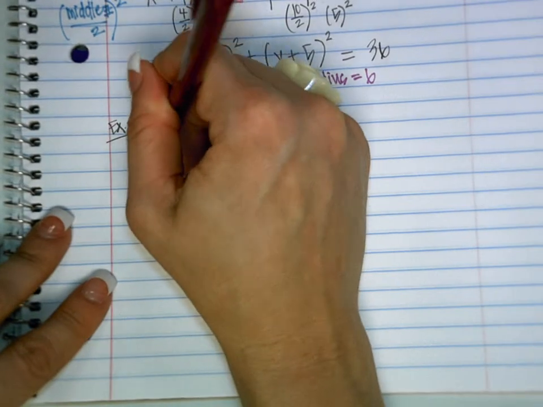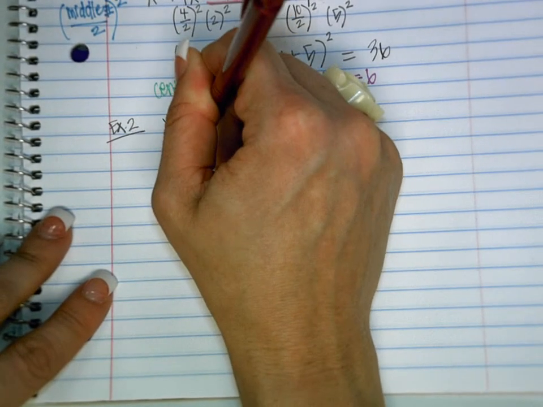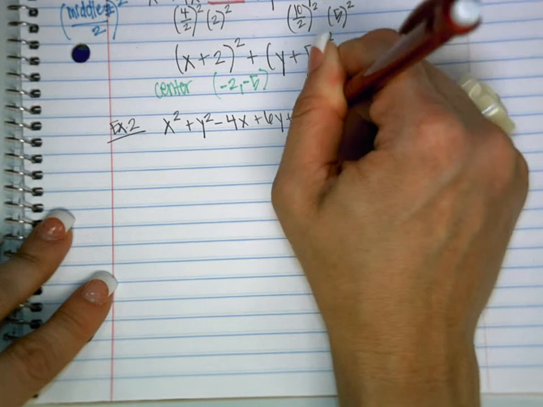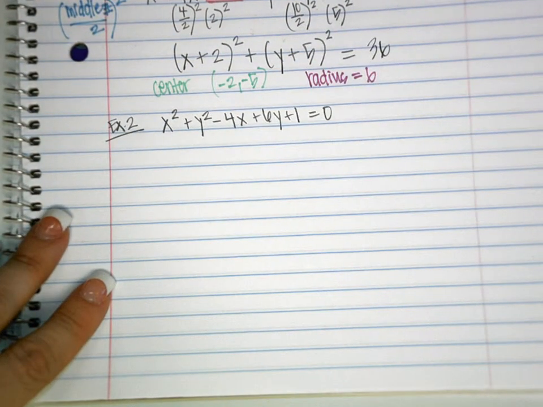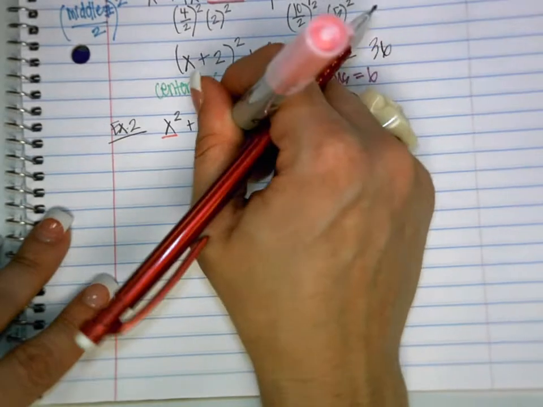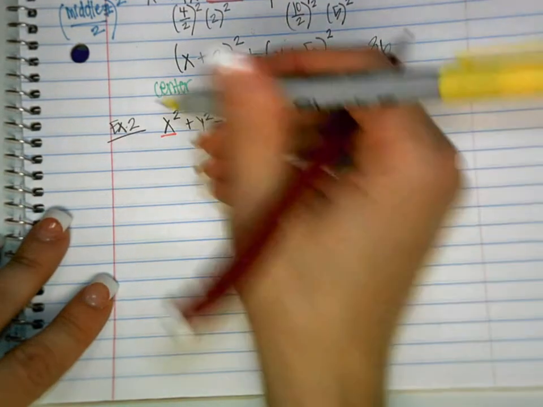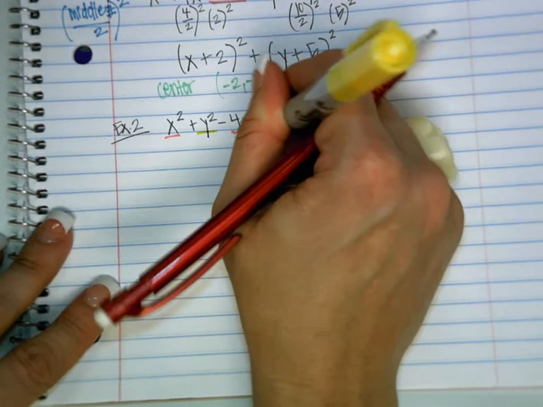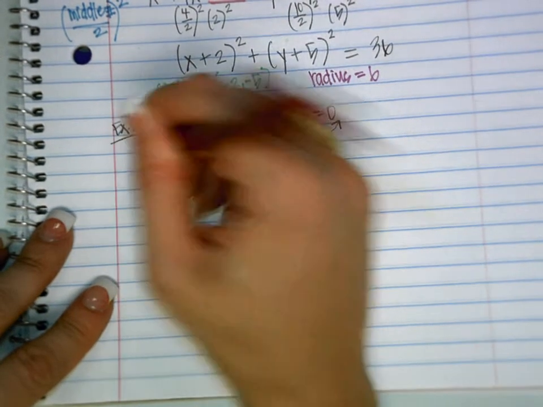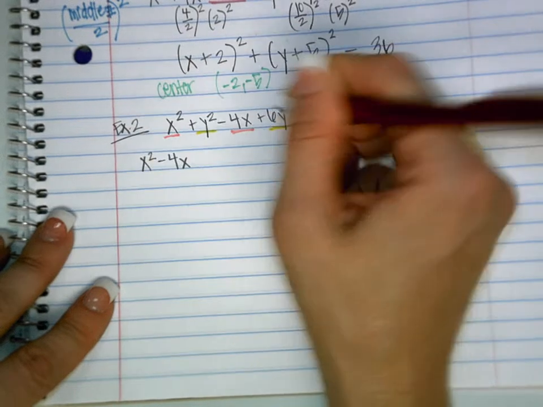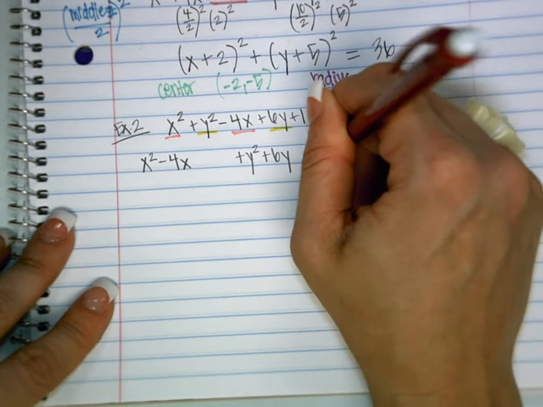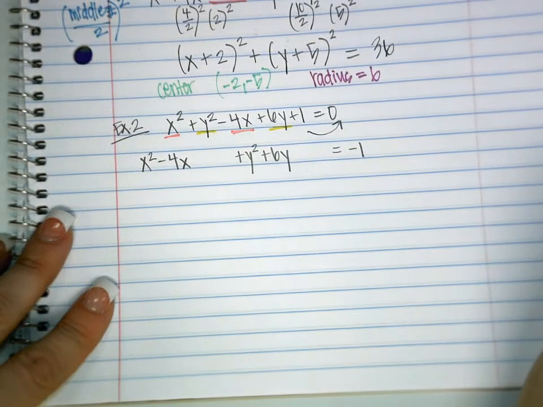Okay, try another one. X squared plus y squared minus 4x plus 6y plus 1 equals 0. So first step is you want to put the x's together, put the y's together. What needs to happen with that number? Move it over. Needs to move, right. So this one's going to have to move to the other side. So we're going to have x squared minus 4x, leave your space, plus y squared plus 6y equals -1.